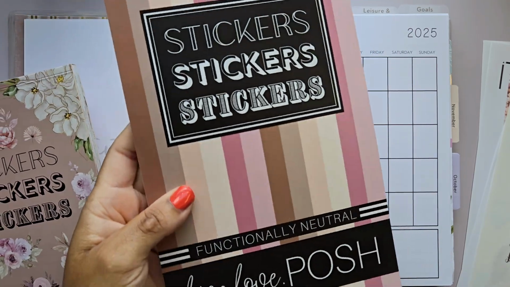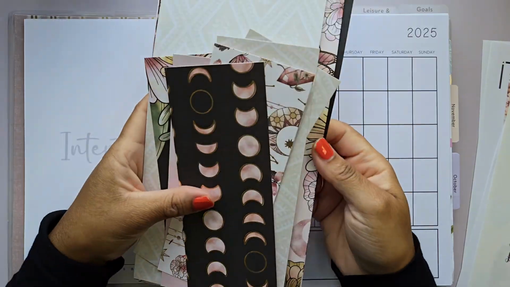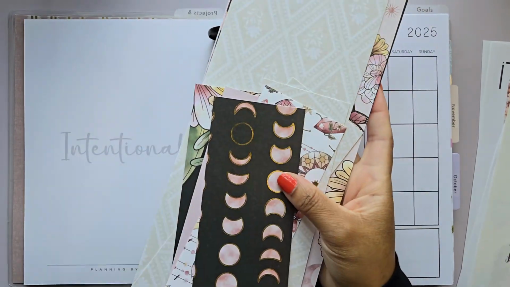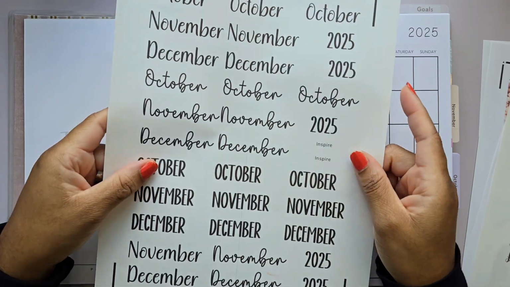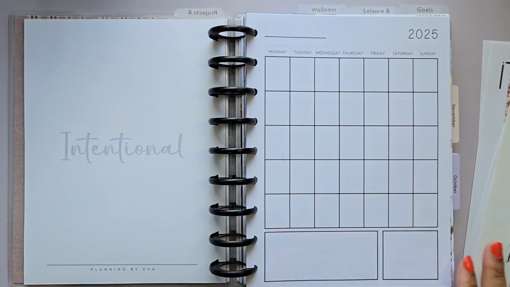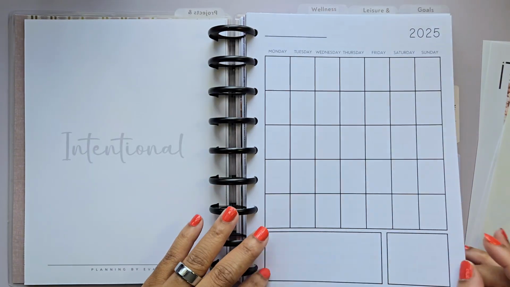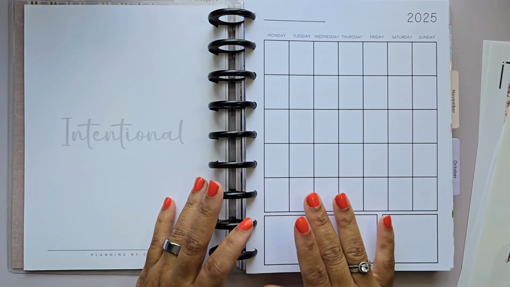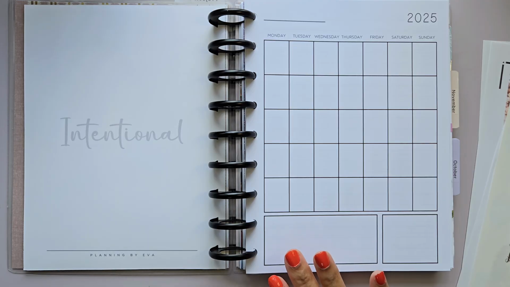Let's go ahead and start decorating the different monthly sections in the planner. I am going to use the stickers that came in the monthly theme set. I'm also going to use some of the stickers from the Live Love Posh neutral books and maybe some of my scrapbook paper scraps.